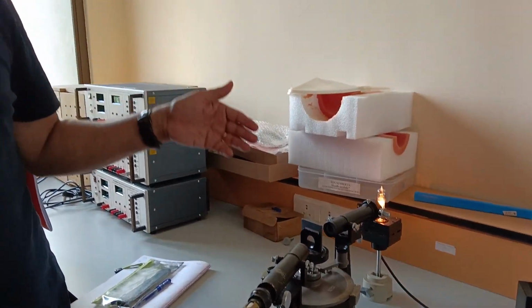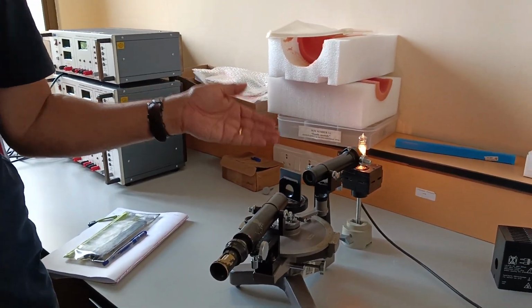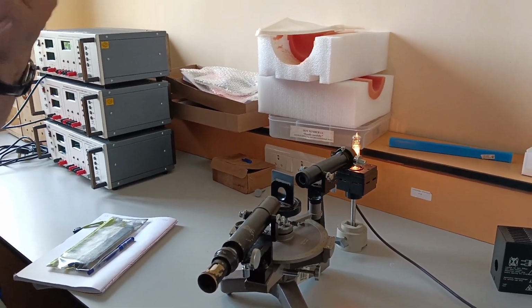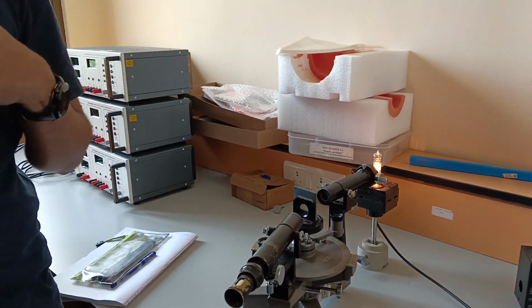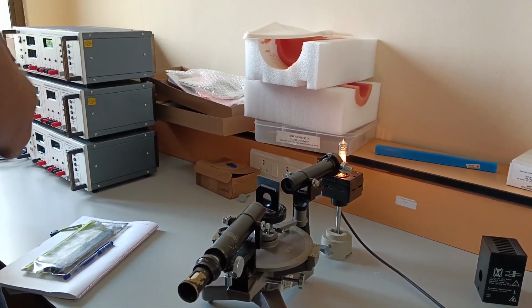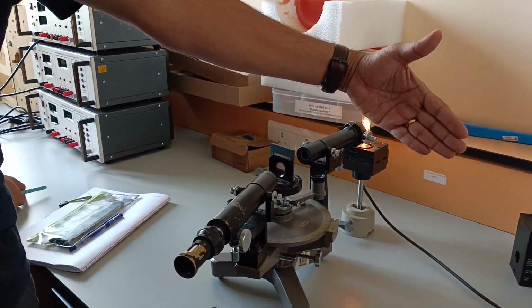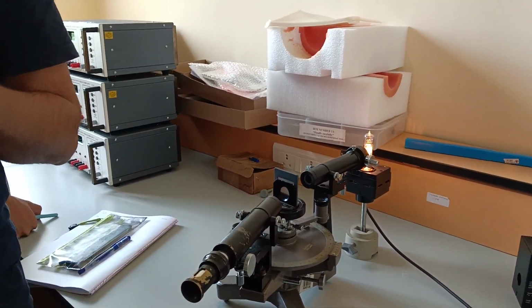So all you need to know is the number of lines per millimeter that is given on this: 600 lines per millimeter. So you know the value of d. You can find it out, and then from that you can get your wavelength. You will get first order diffraction, second order diffraction. Second order diffraction will give you better resolution.